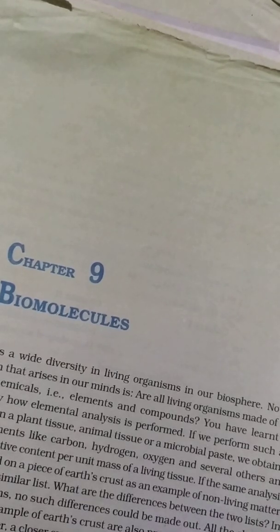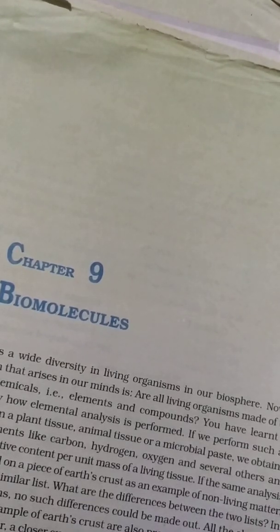Good morning, students. Today we are going to discuss chapter 9, biomolecules. Here you see the textbook part.